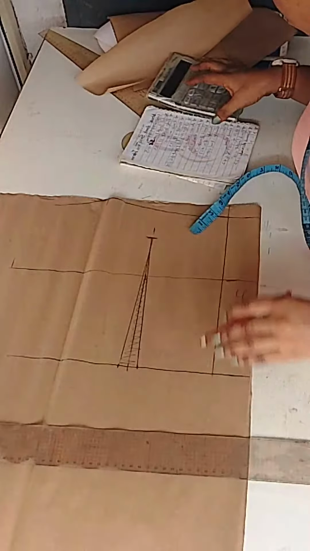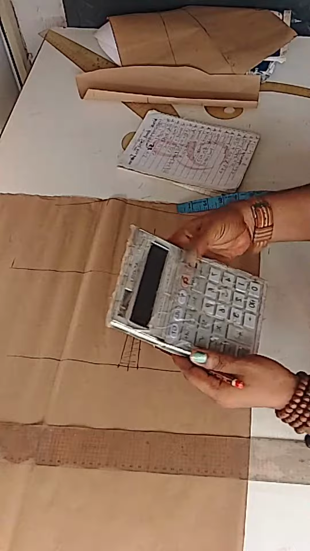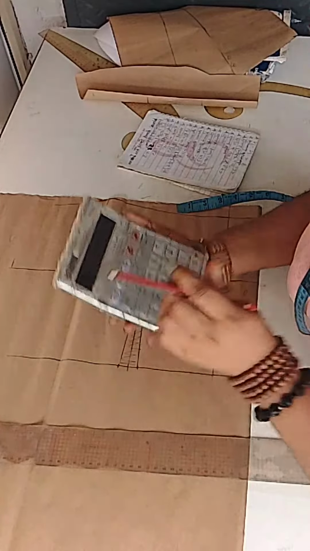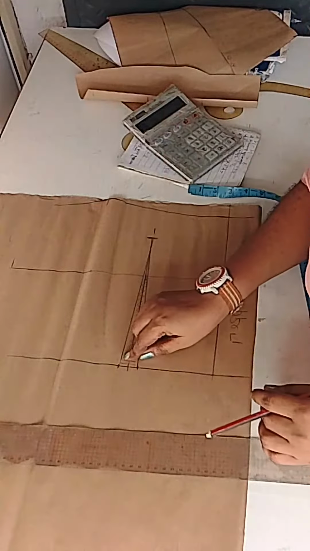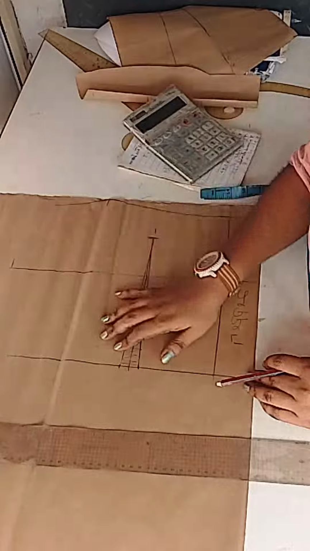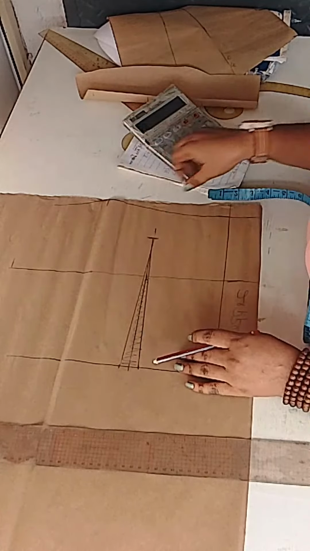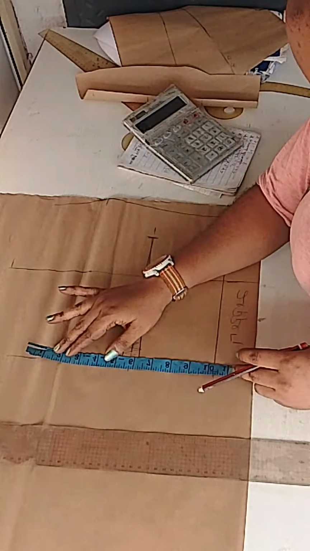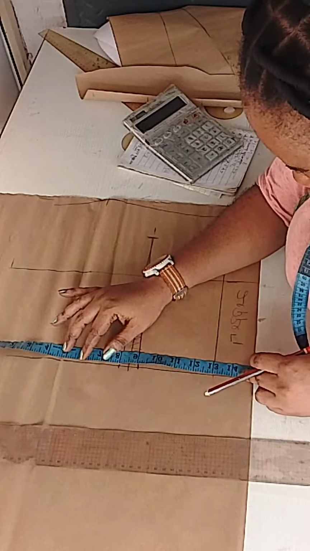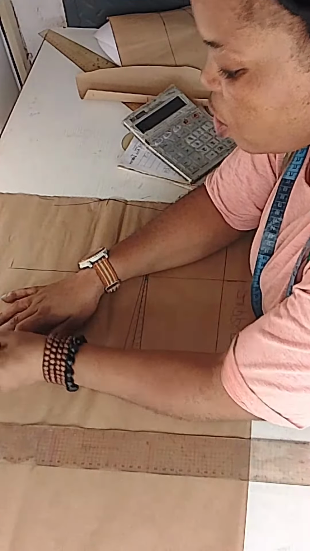And then the half length circumference, what did we use? 34. So 34 divide 4, 8.5 plus 1. This darts, we have to replace it. That's 9.5. 0.5 here, 0.5 here to join. That's 10.5, right? Plus our 2 inches. That is 12.5. But I'll just go ahead to use 30 inches.